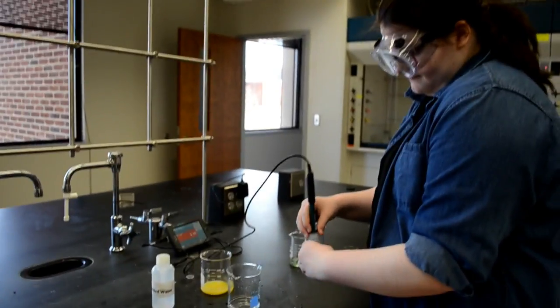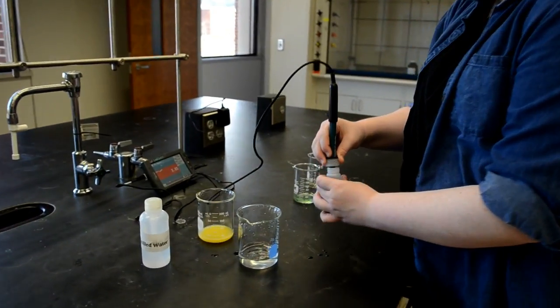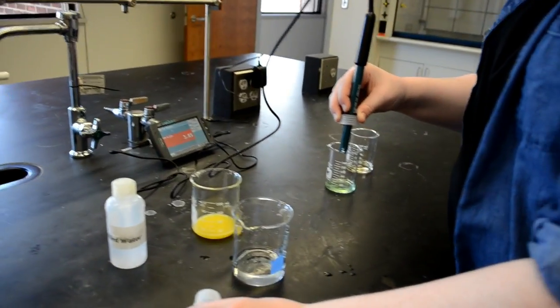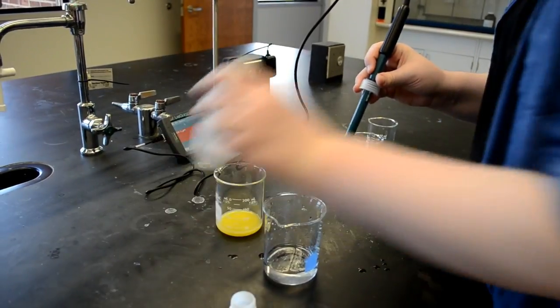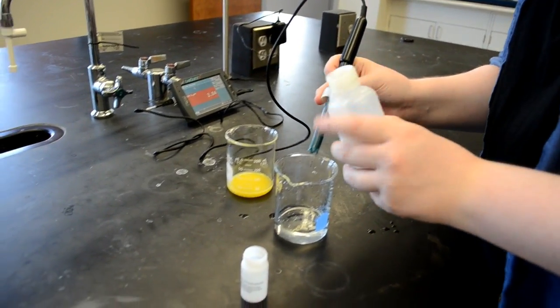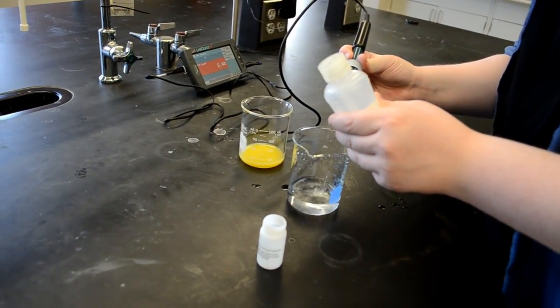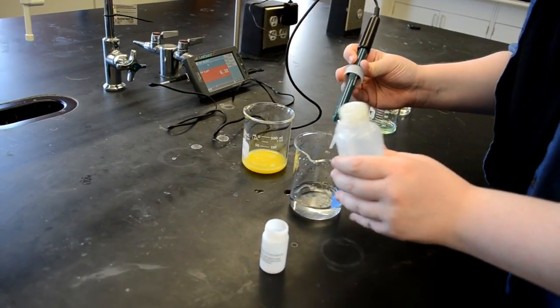To begin working with the pH meter, remove the probe from its container and rinse it with distilled water. Be sure not to remove the cap from the probe, as this may damage the probe. Before you can use the pH meter, you must calibrate it using the 2 solutions with known pHs.